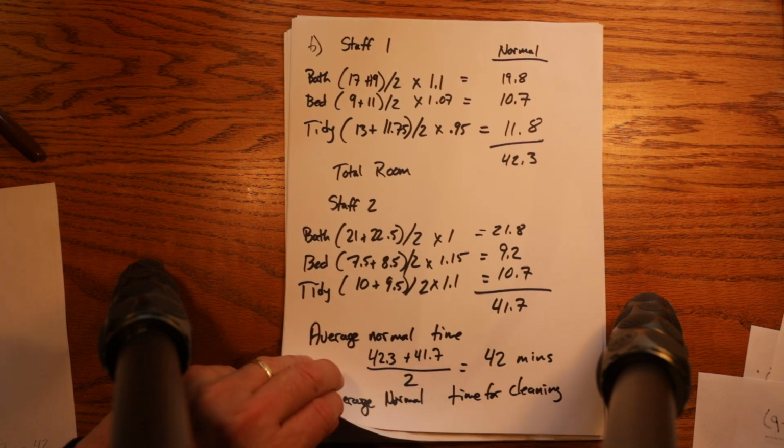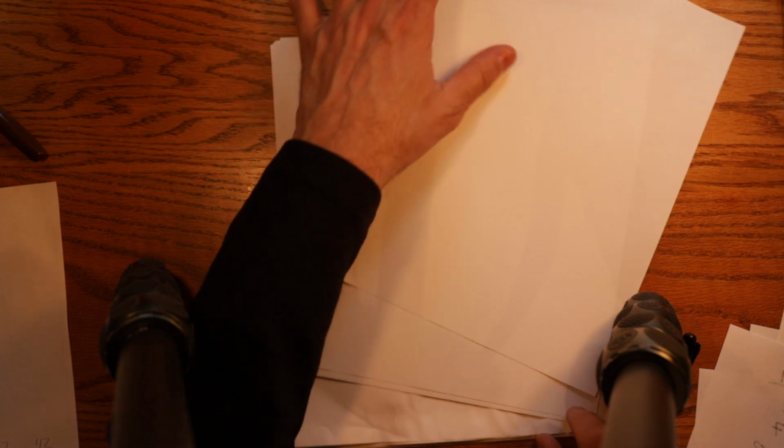So the only thing we have left to do then, let me check that we're still recording. Yes, we're getting close to the end of battery life, so let's just finish up here quickly.